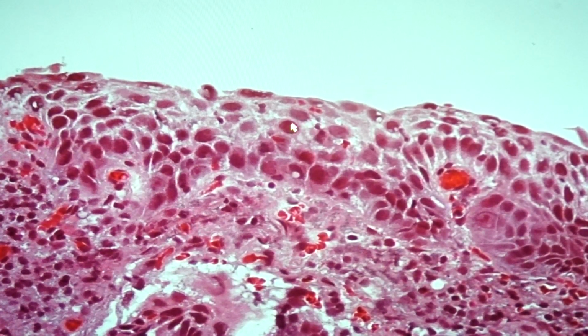And if you see the involvement to be full thickness, then you call it CIN3, or we call it carcinoma in situ. The only time that we would call it an invasive carcinoma is if we would see the presence of invasion. Okay, so this is still carcinoma in situ.